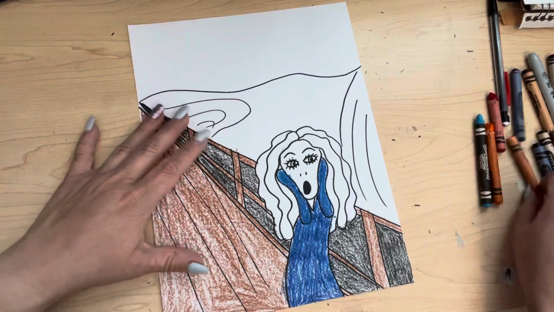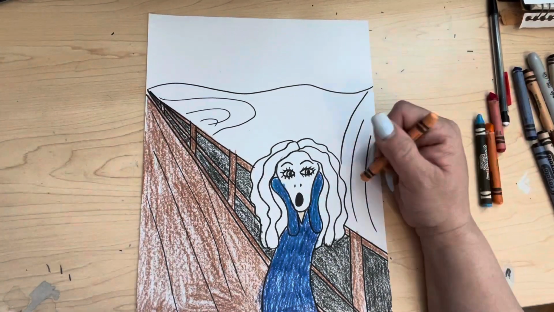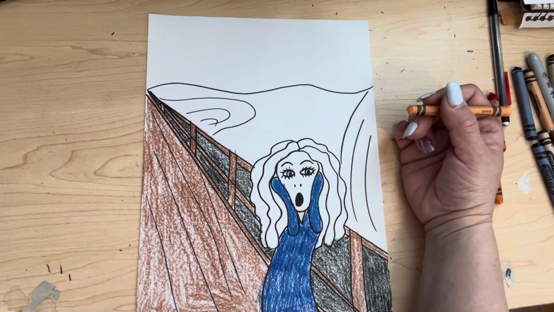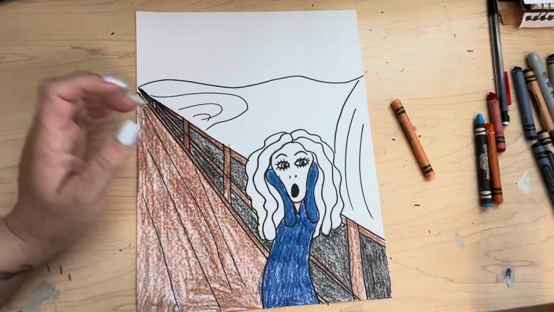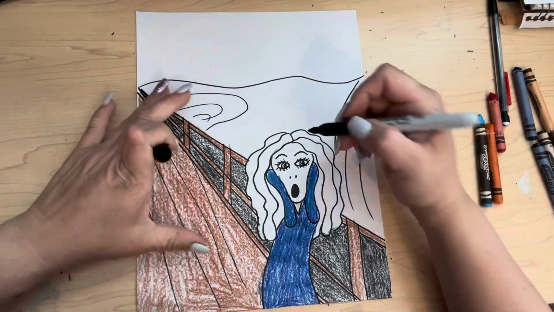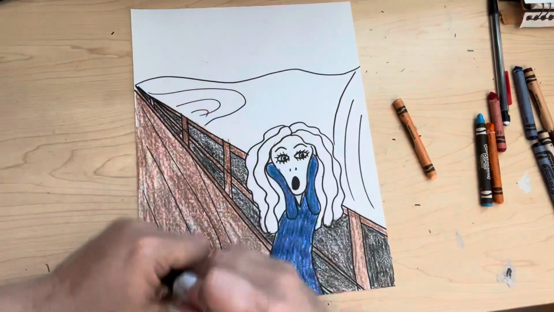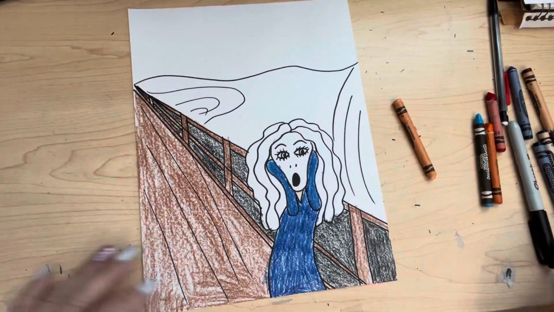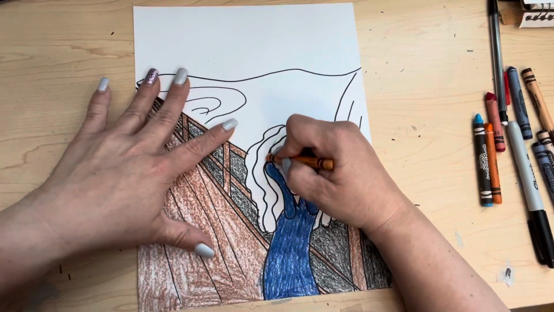Okay, I'm going to go ahead and color my neck. You know what, actually, I'm going to put a line here and here to represent my hands. Where did my peach go? Up here and up here.